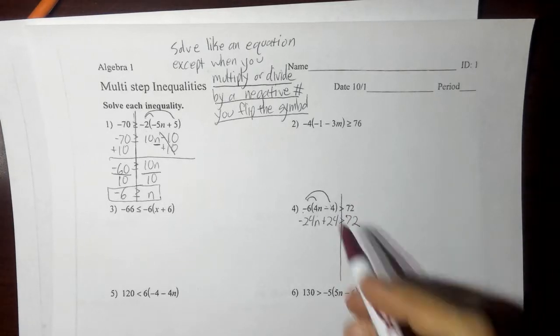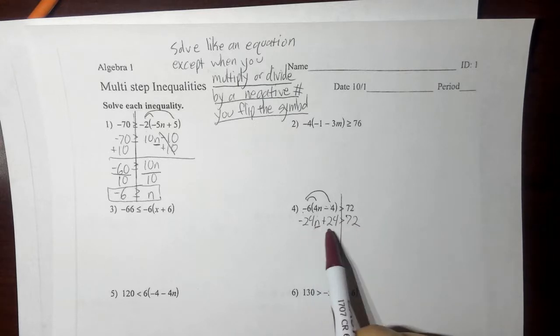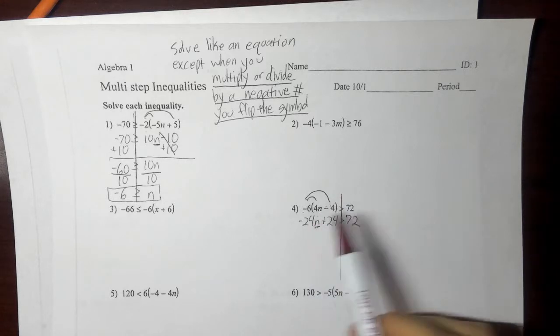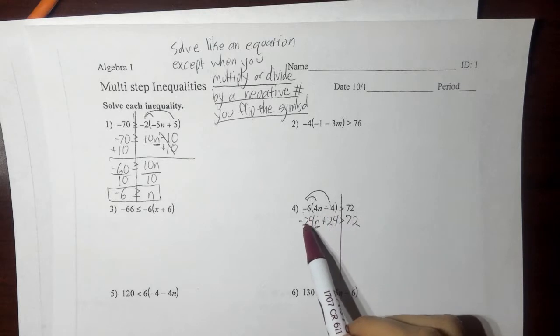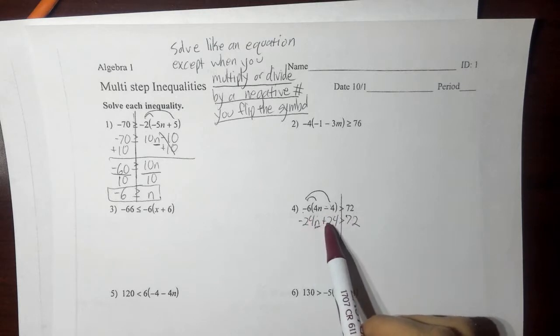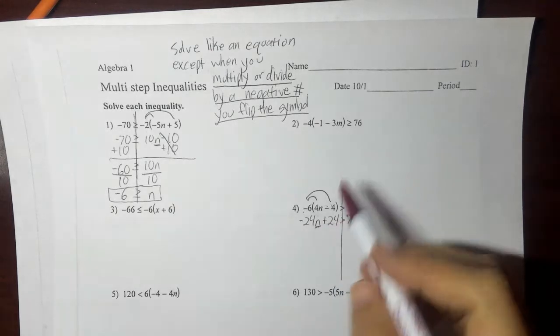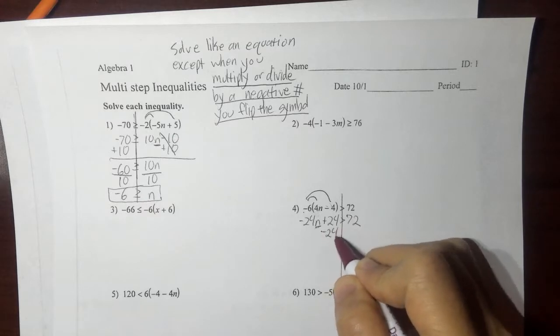Okay, so I want to solve for n. That means that these two numbers got to go. I want n to be by itself on this side. So you got to identify your multiplying dividing number and your adding subtracting number. This is my multiplying dividing number. This is my adding subtracting number, right? Because I got to add an addition or subtraction in between. This is my adding subtracting number, so I'm going to get rid of that first. The opposite of adding 24 is subtracting 24.